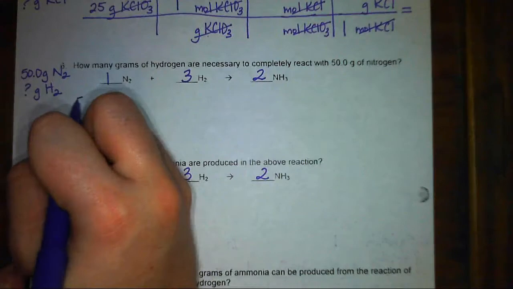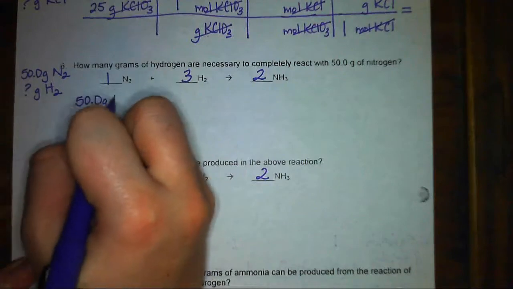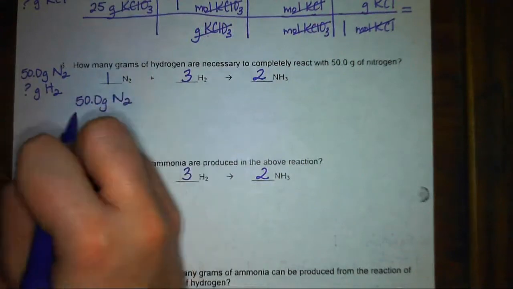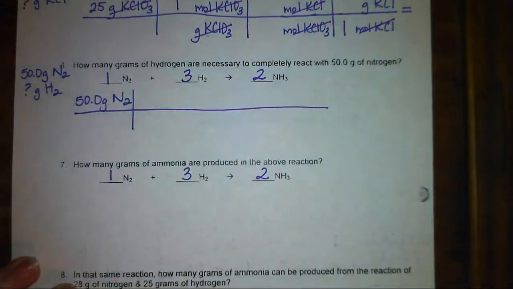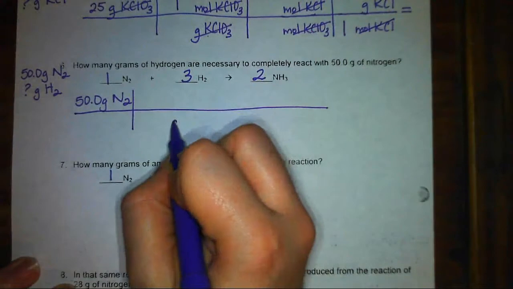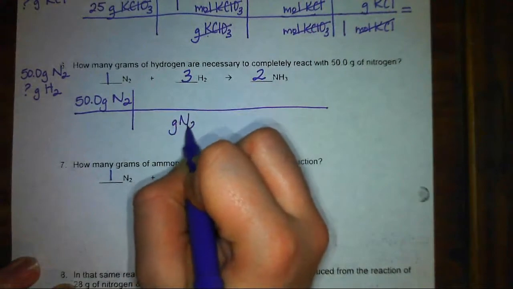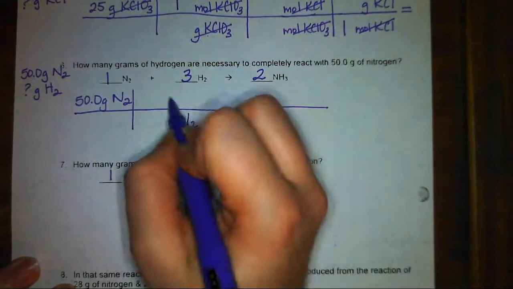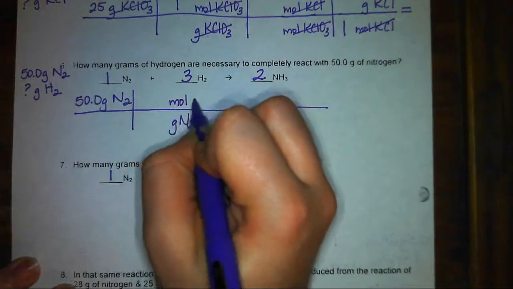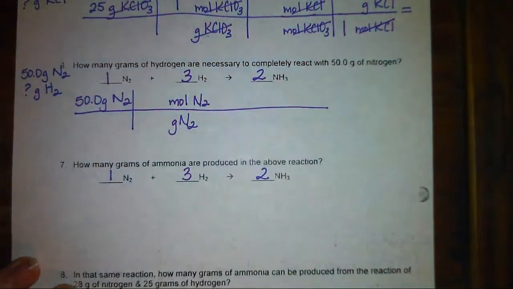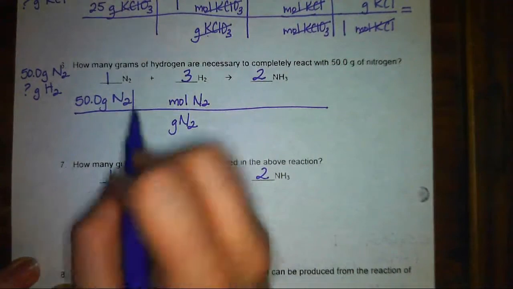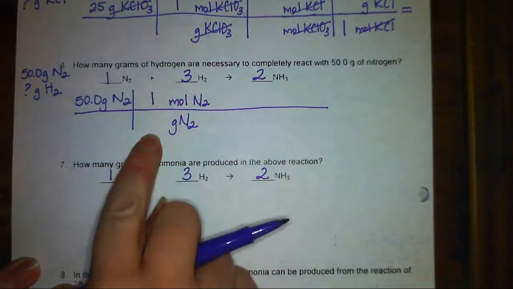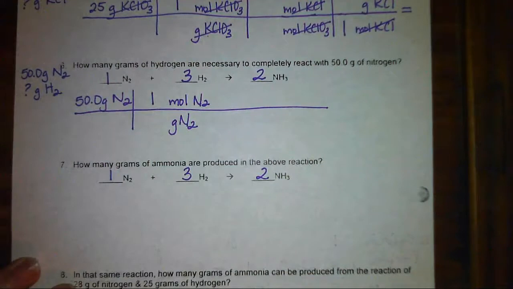So let's go ahead and get started with 50 grams of nitrogen. Horizontal line, vertical line. Put your units in the bottom that you want to cancel. Grams, there is a way to convert from grams to moles. In a minute, you're going to need to go back and find the formula weight of nitrogen and figure out the mass of 1 mole of nitrogen. Use formula weight or molecular weight.